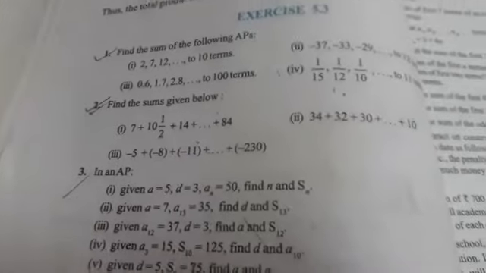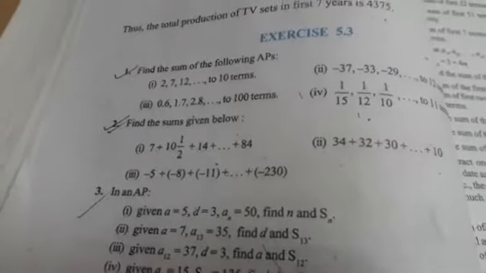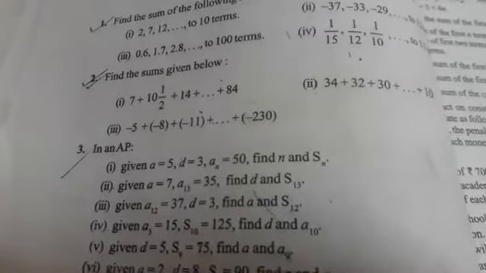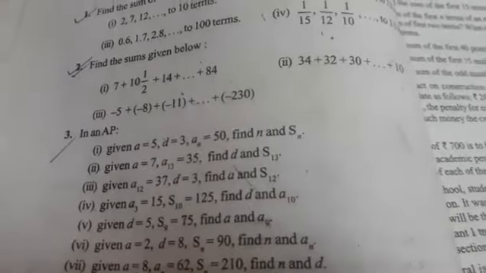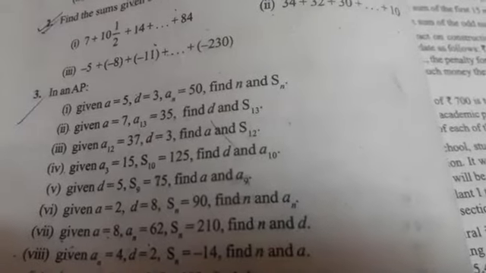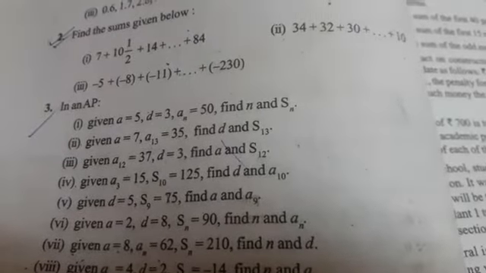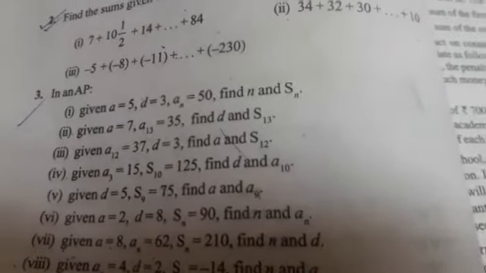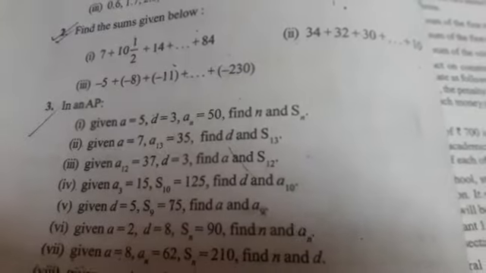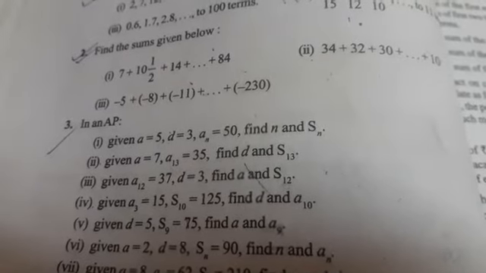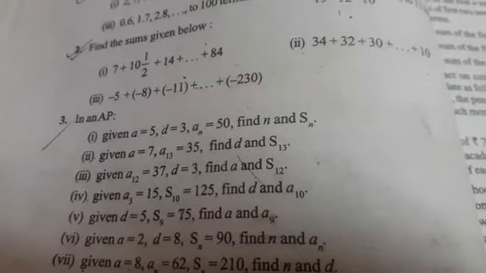Okay, coming to question number 3. The whole exercise is based on the sum of the first n terms of the AP. Now given a is 5, d is 3, an is 50, again find n and Sn. Similar to the previous question, they have clearly mentioned whichever quantity we want. If we want n or Sn, or in the next question we want d, then we want S12. So you know how to apply for these particular values.